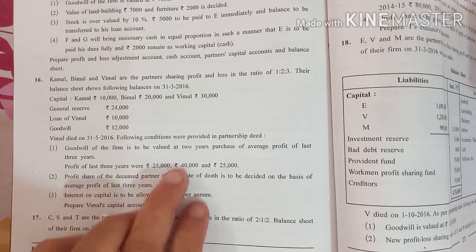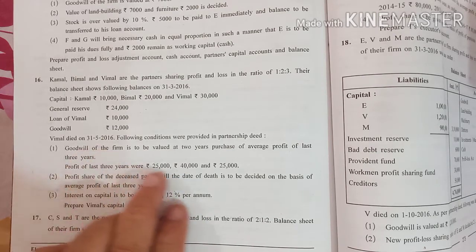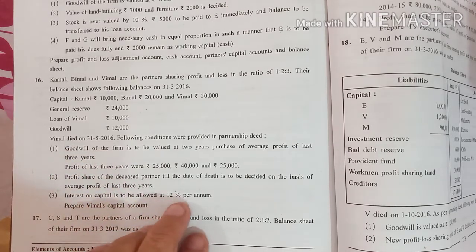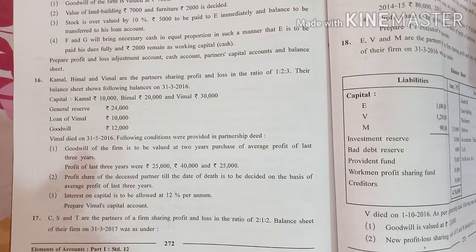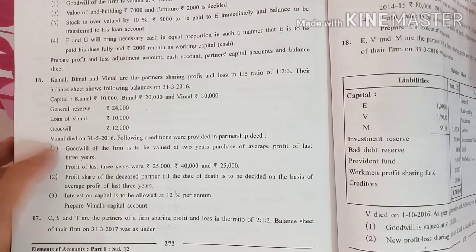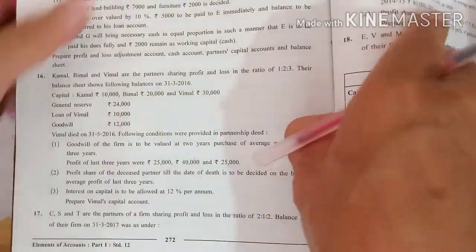Calculate his profit on the average profit of the last 3 years, and calculate the goodwill on the profit of the last 3 years. Interest on capital at 12% has to be given. Nothing is said about interest on loan, but you will get the interest on loan also. So I have solved these problems here, and you try to understand them one by one. I will explain all the items one by one.